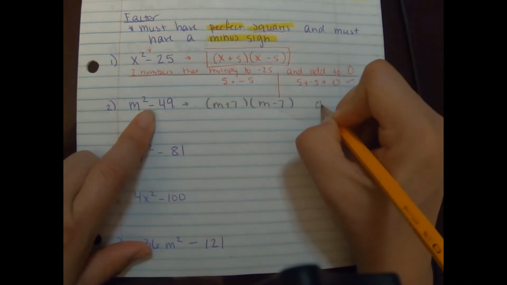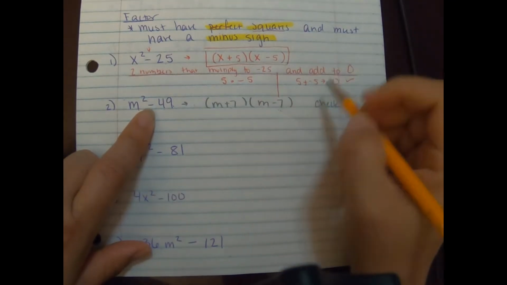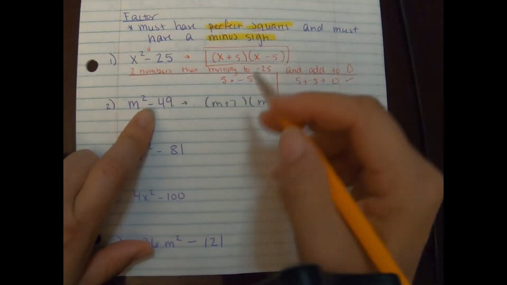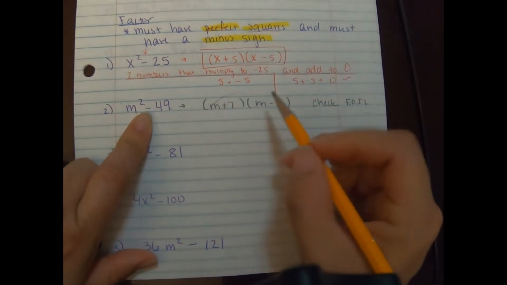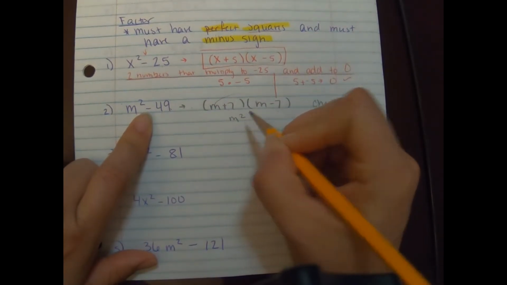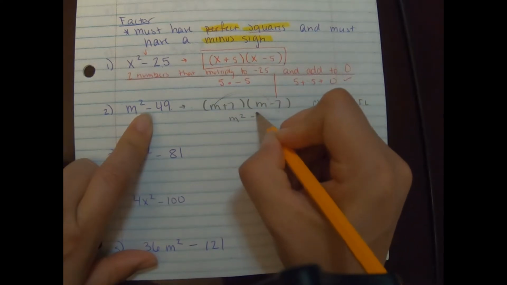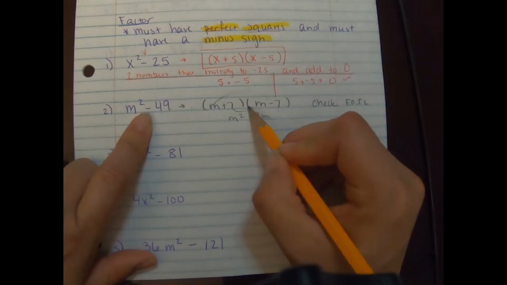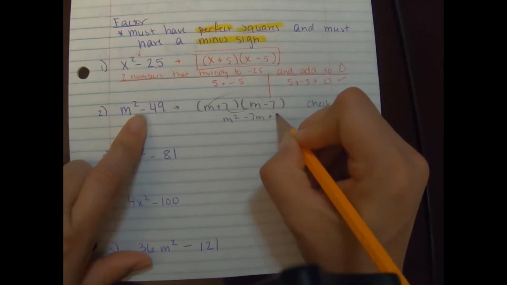If you want to, you can check by foiling. Do first, outer, inner, last, and check. So I'm going to do m times m is m squared. m times negative 7 is negative 7m. Distribute the positive 7.